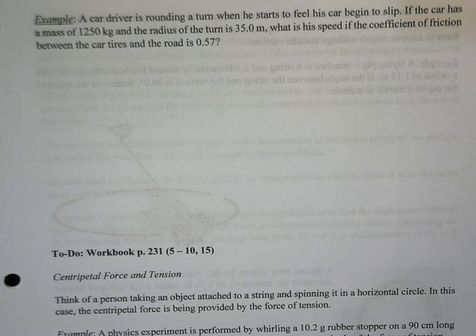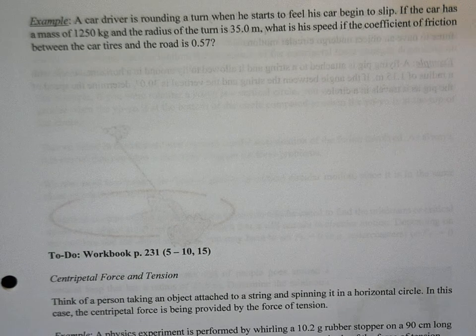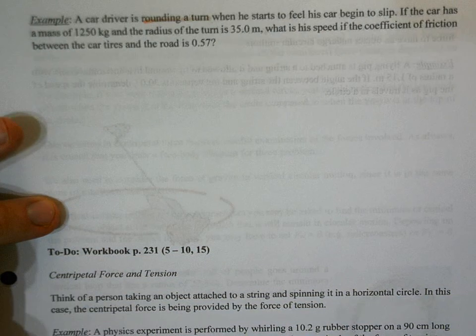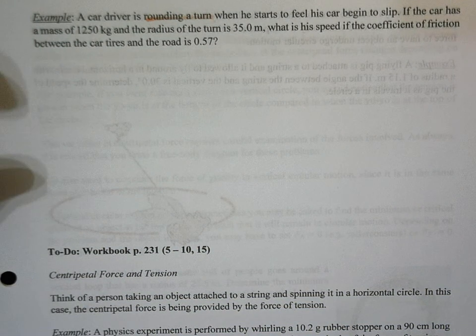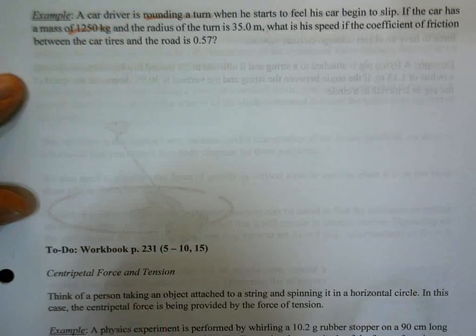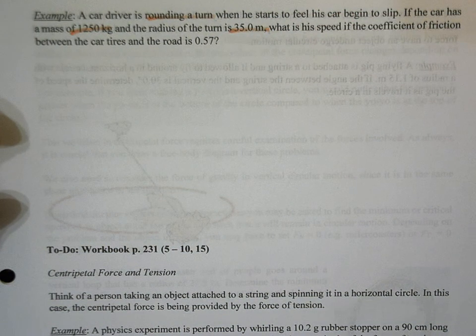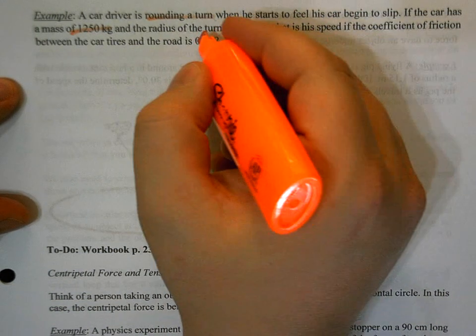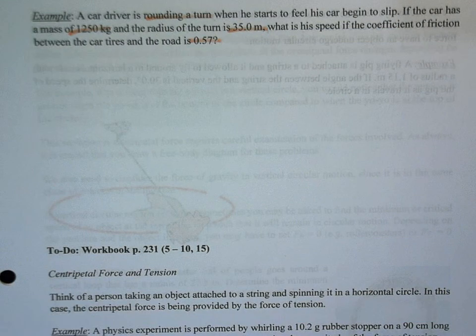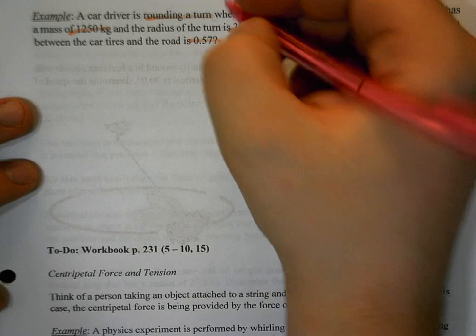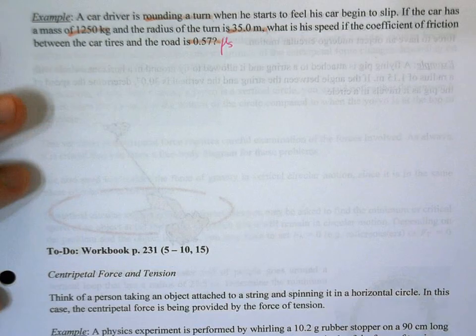So let's look at this. We have a car. It happens to be rounding a turn, and the driver is going to feel the car begin to slip. The car has a mass of 1,250 kilograms, and the radius of the turn is 35 meters. What is the speed if the coefficient of friction between the tires and the road is 0.57? This is a coefficient of static friction, since we're dealing with static friction.